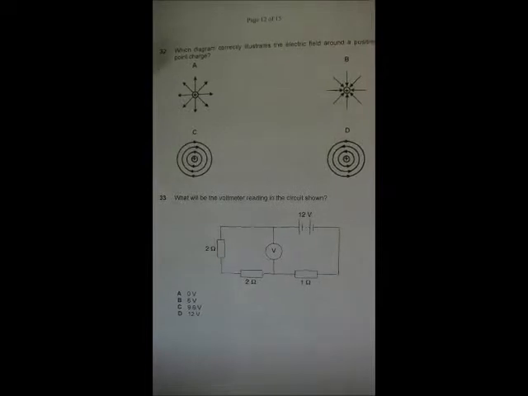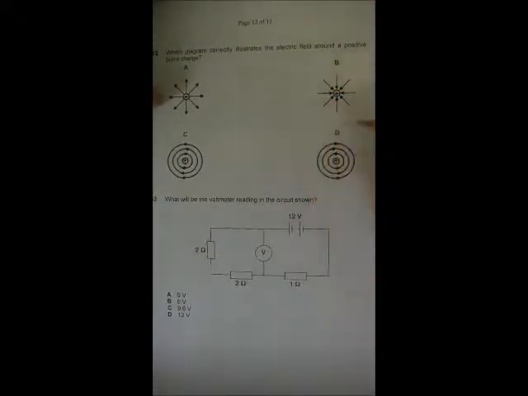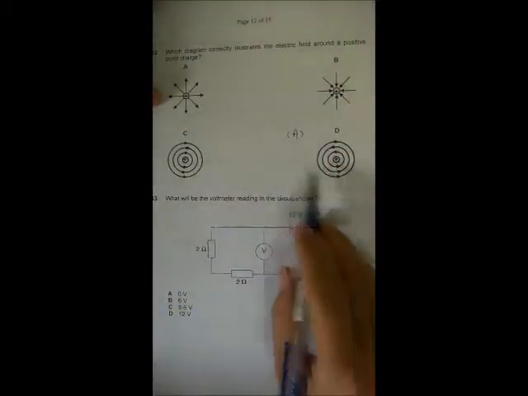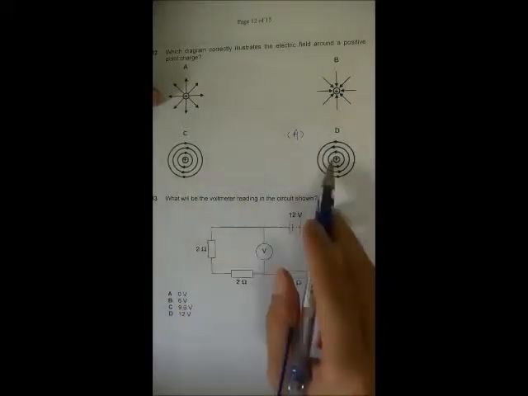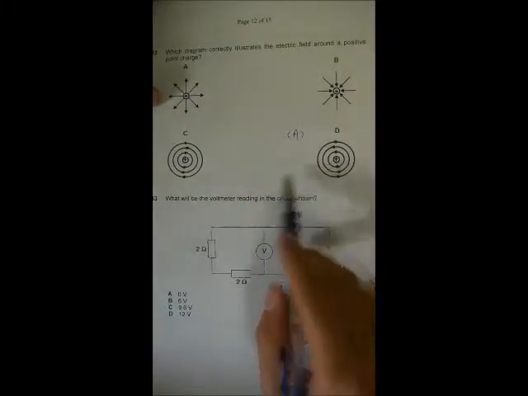Okay, question 32. Which diagram correctly illustrates the electrical field around positive charge? So positive charge definitely A, because it is stationary, right? It didn't say that. Okay, these two represent a wire, so that is not a point charge. This is a point charge.